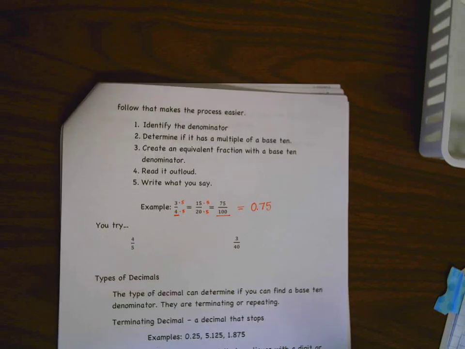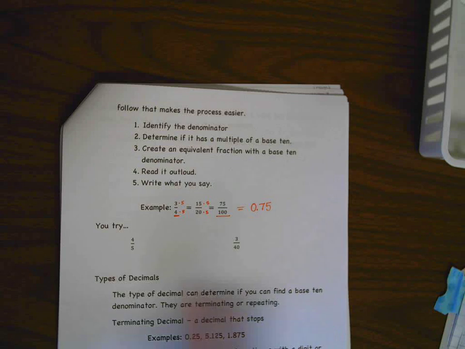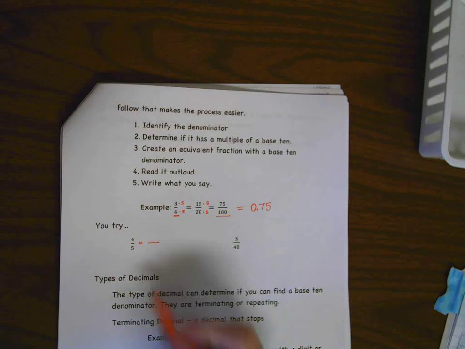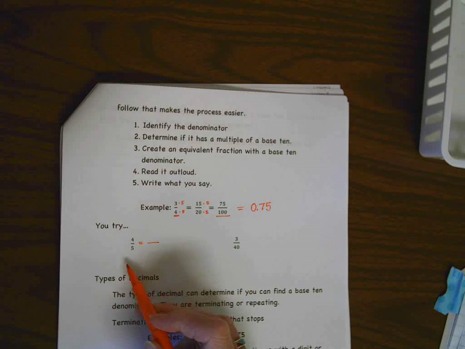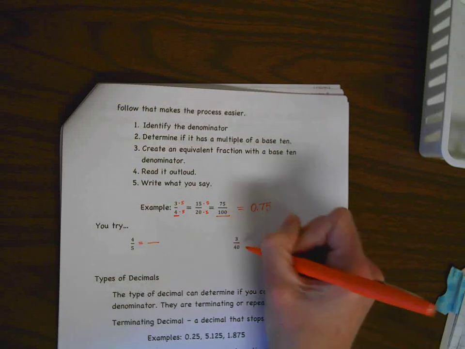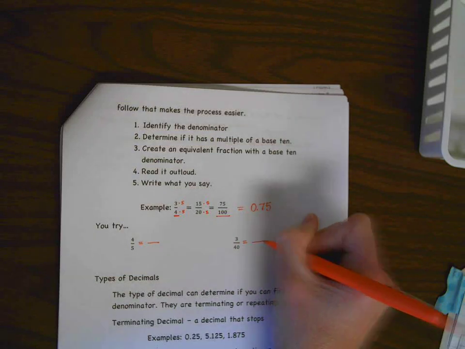Okay? All right, so now it's your turn to try it. There's 2 problems. So again, if you follow the steps, first thing that we do is we identify the denominator. The denominator is 5. This one's a lot easier. Okay? The next step is to decide if it is a factor of base 10. That answer's pretty easy. I see that you can do it. Hopefully you can figure that one out. I'm going to make you do it by yourself because I don't need to tell you.